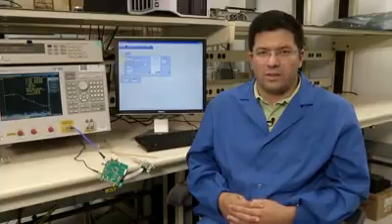So today we've seen the power of the clock design tool as well as the CodeLoader software.